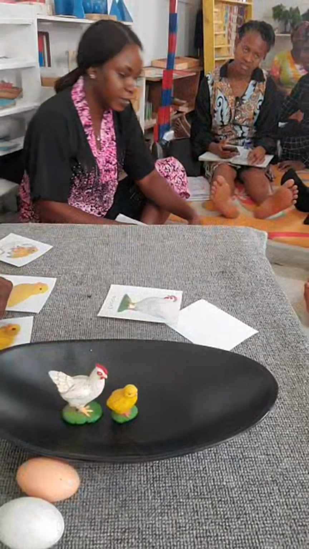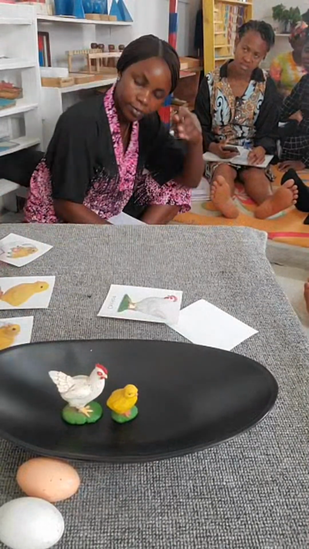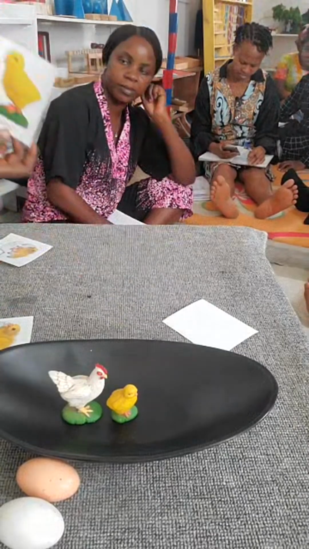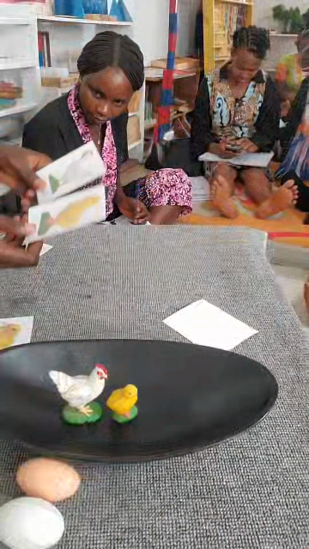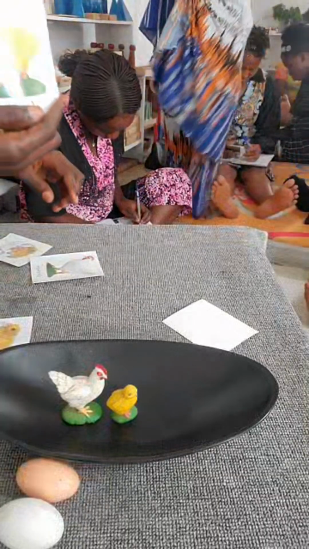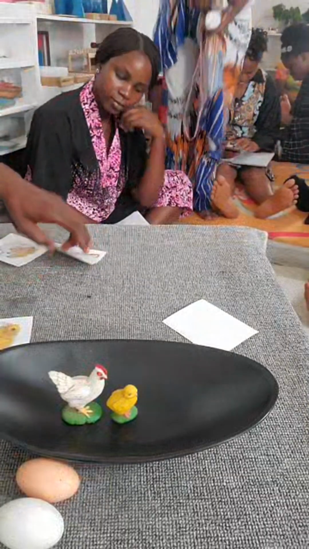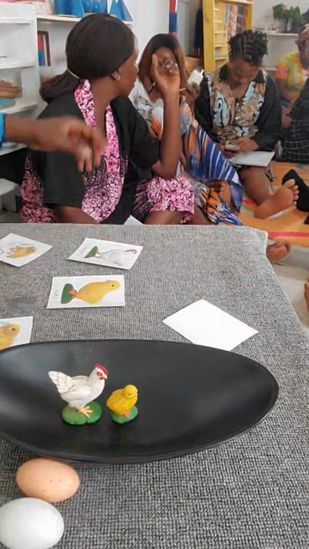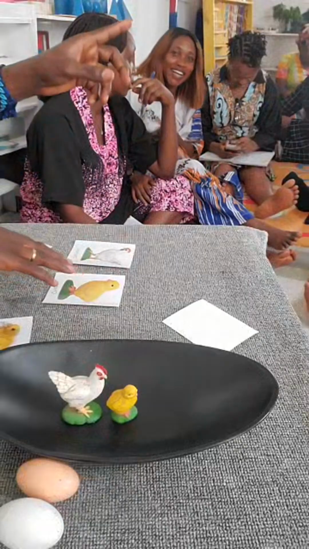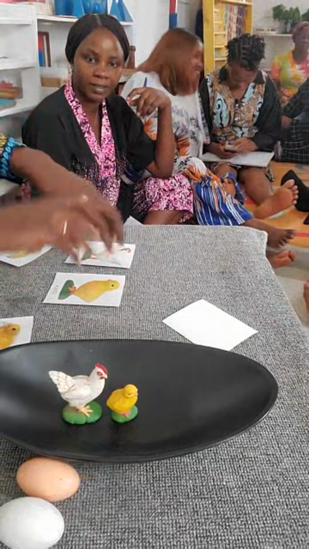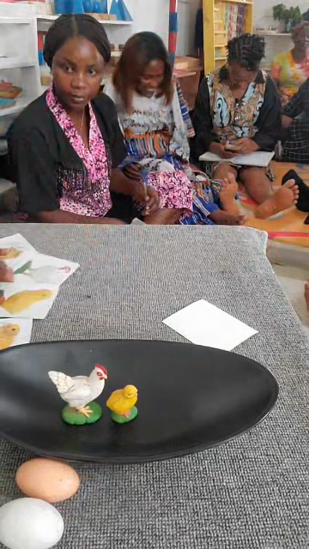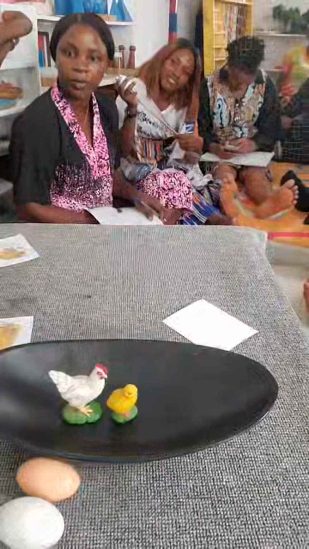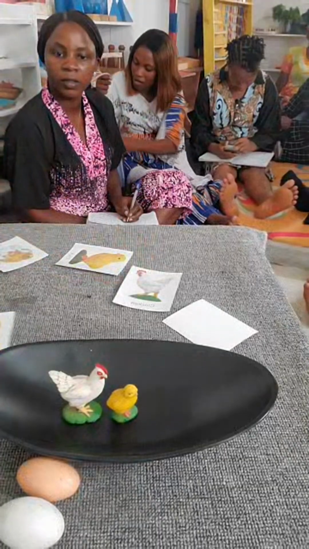So then we have the hatched chicken. Then we have the chick, before the chick now grows to become what? The chicken, the hen, or whatever we want it to be. So after, this is the small one. This is the hatched one and the hen.